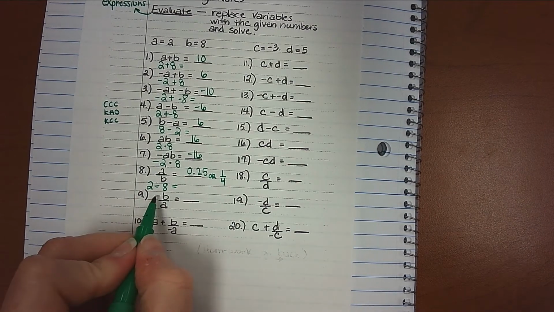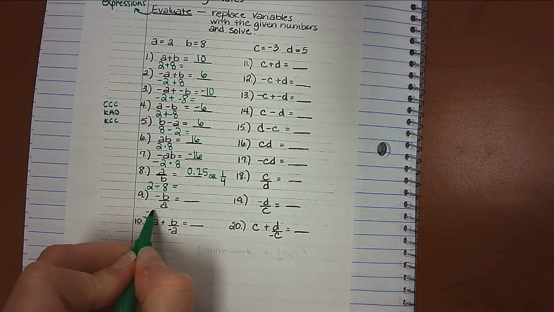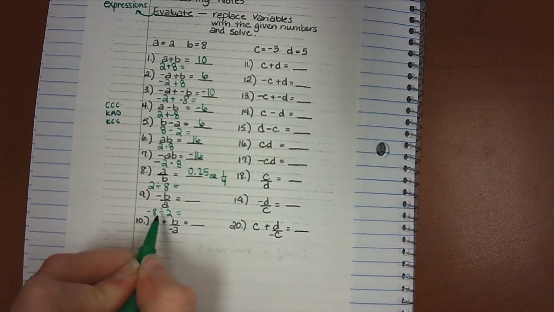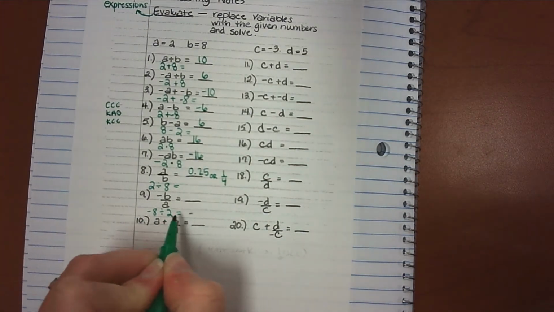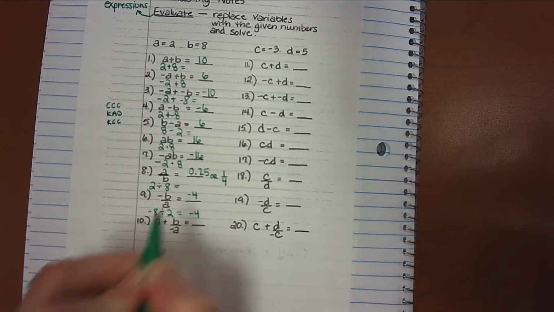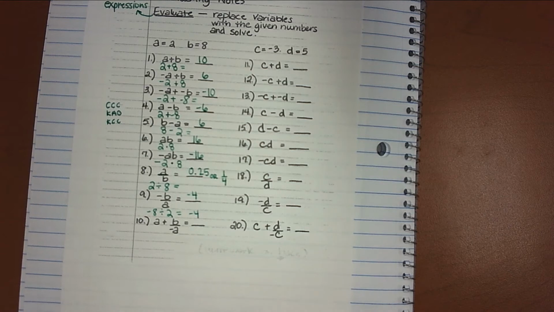On number 9, we've got the opposite of B, which is negative 8, divided by A, which is 2. We've got a negative divided by a positive, which gives me a negative answer, and 8 divided by 2 is 4. So my answer here should be negative 4.